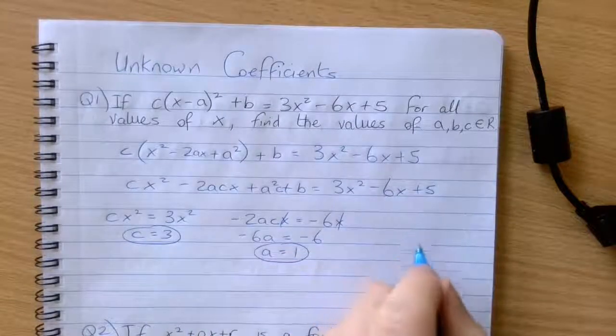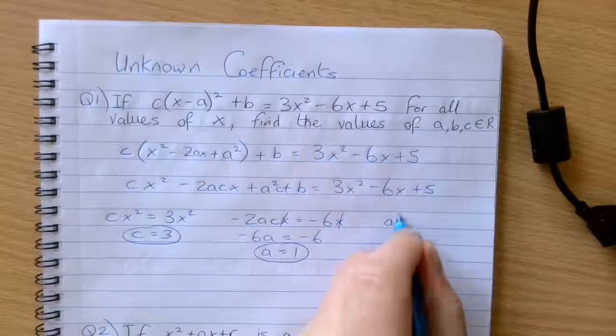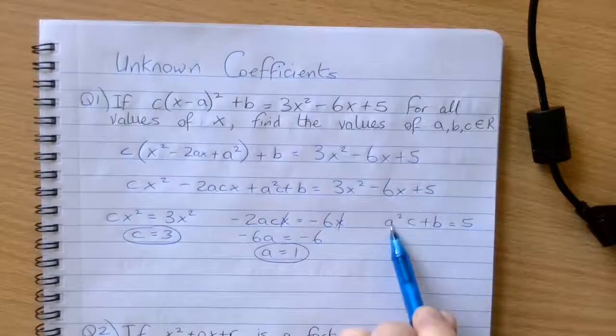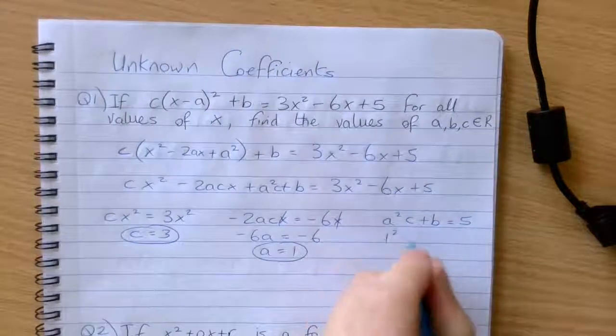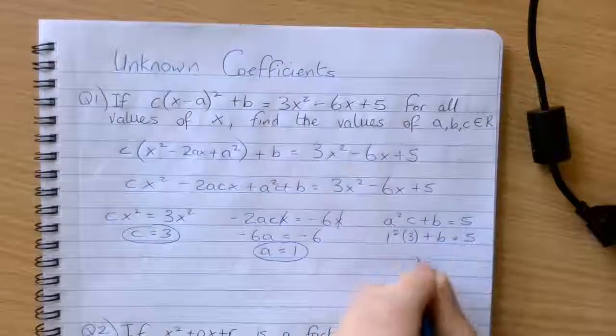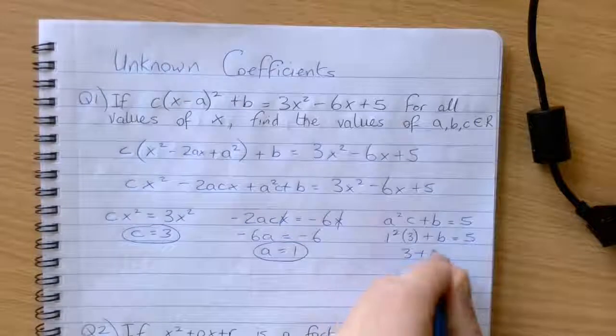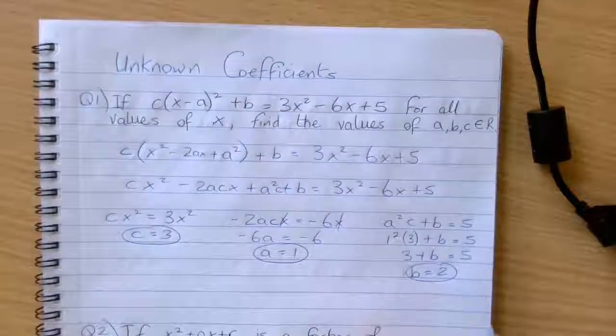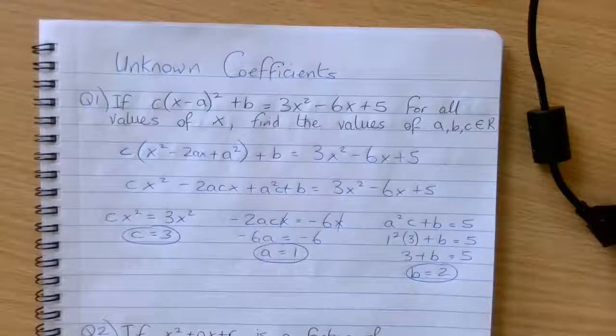And then the final one is the fact that a squared c plus b is equal to 5. We already know a is 1, so that means 1 squared is 1, multiplied by 3 is 3, plus b is equal to 5. So 3 plus b is equal to 5, so that means b is equal to 2. So even though it looks a very difficult question, it's actually not that bad.